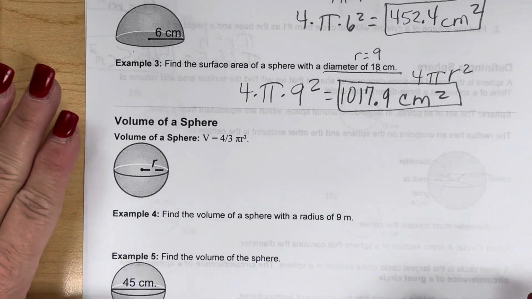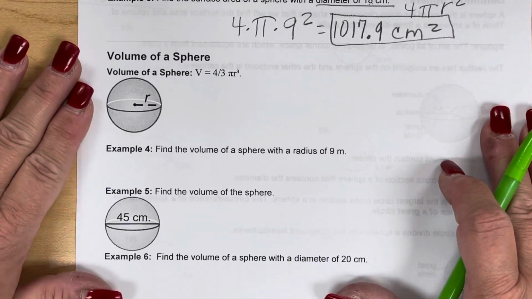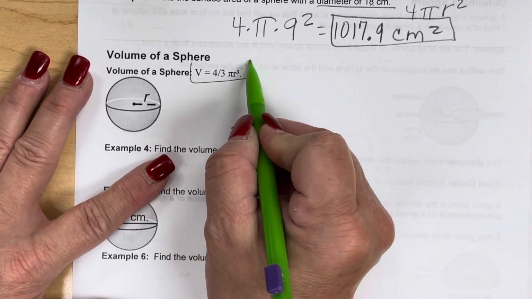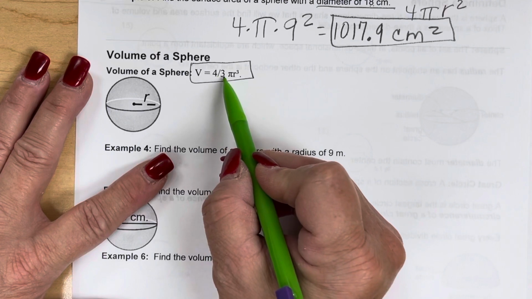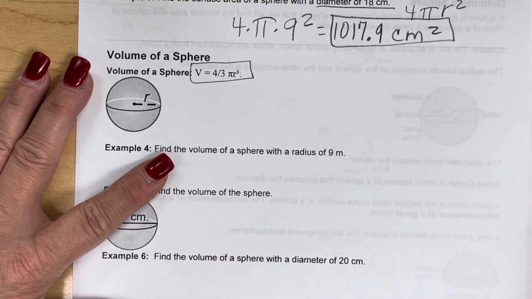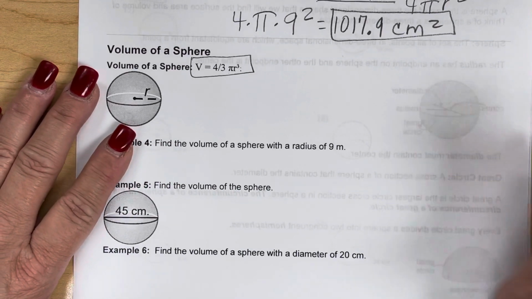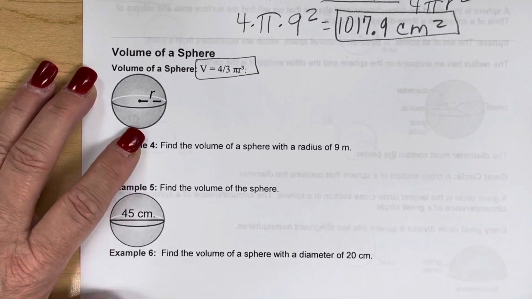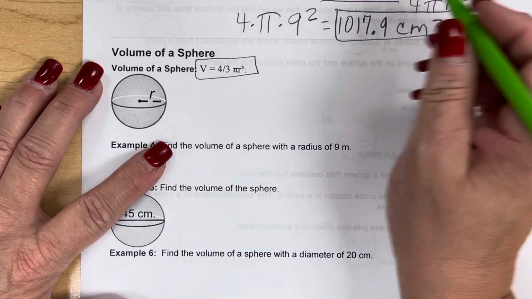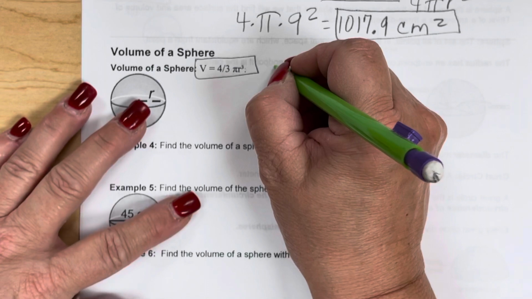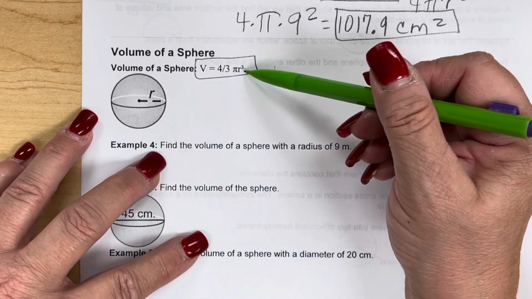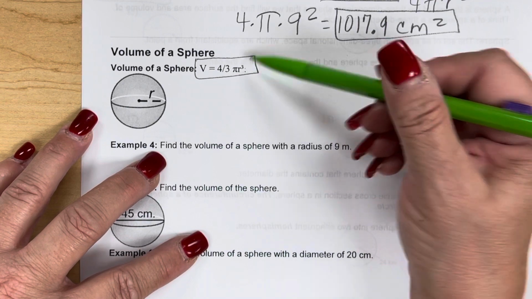All right, now let's talk about volume. When you find the volume, here is your formula: 4/3 times pi r cubed. Now you'll have to take a look at your calculator because you want to be sure that you put 3 as your exponent. So you'd multiply 4/3 times pi times whatever your radius is, and that will be cubed.